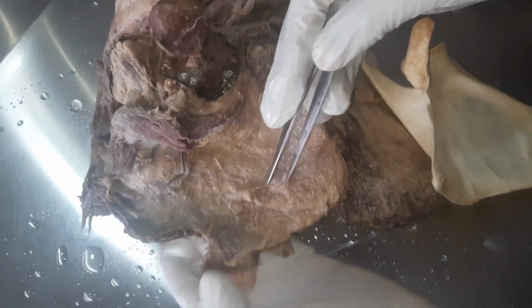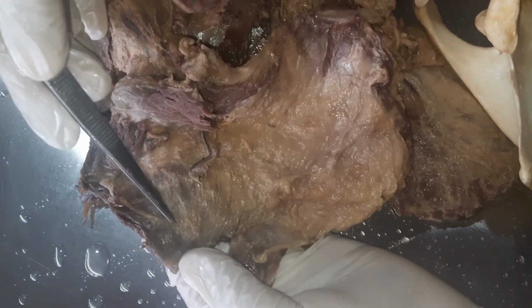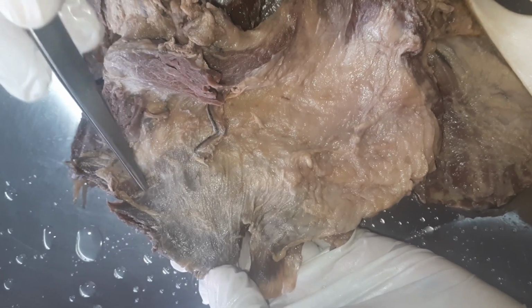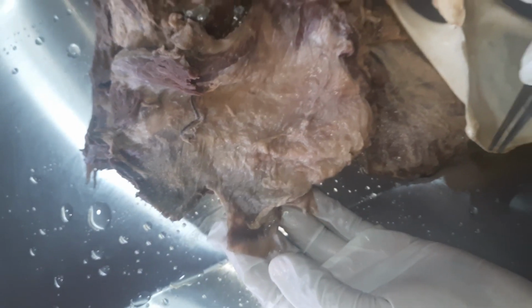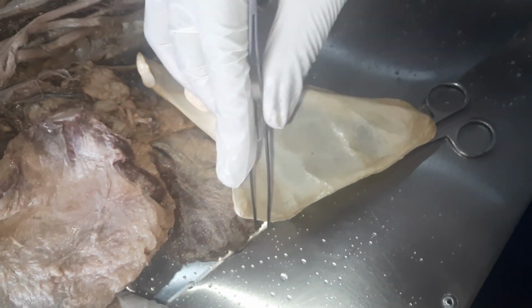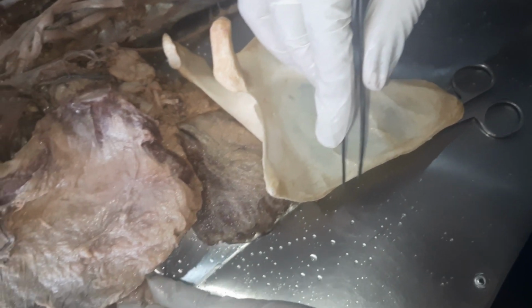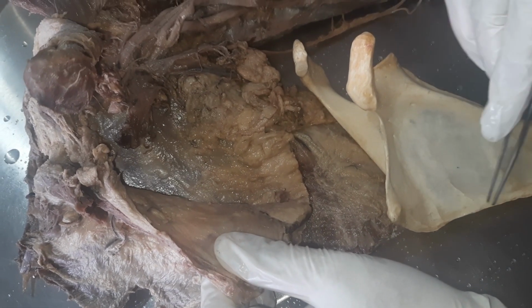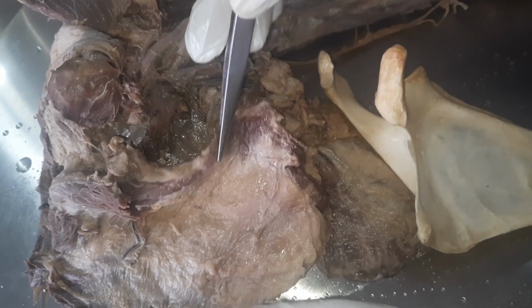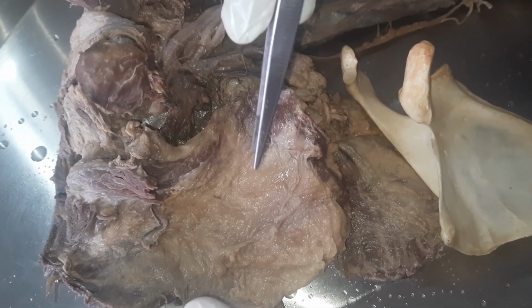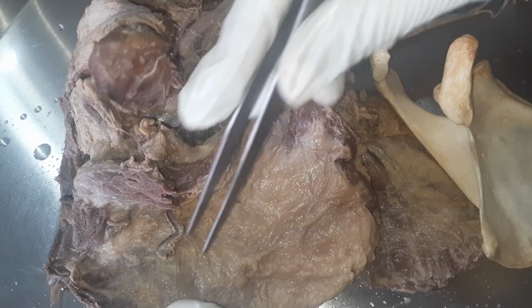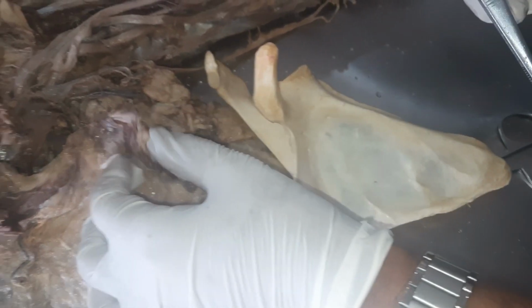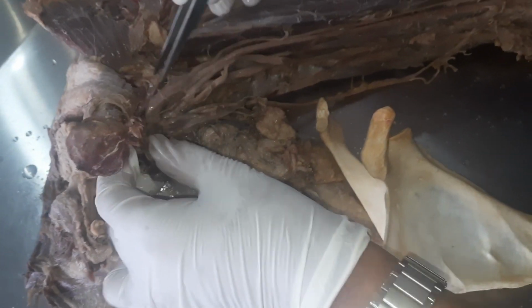Medially, here you may see the muscle, this is called rhomboidus major and minor, which is attached to the medial border of the scapula on the dorsal aspect. Remember, serratus anterior is attached to the ventral aspect, medial border, whereas rhomboidus minor and major is attached to the medial border of the scapula but on the dorsal aspect. Now let's see other structures. Here, this region is axilla.